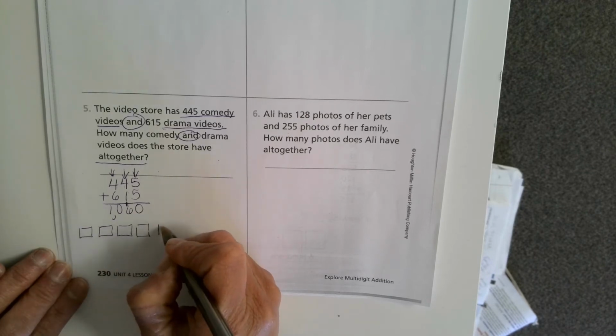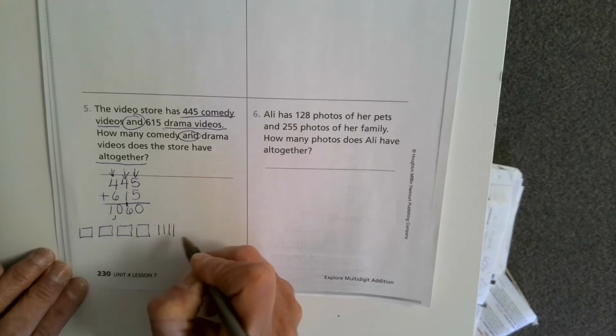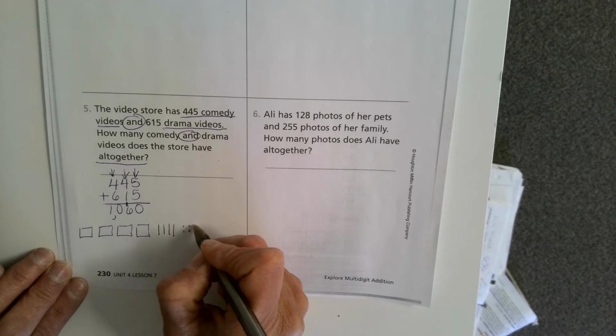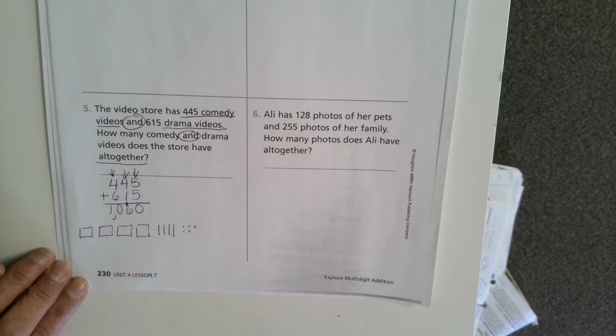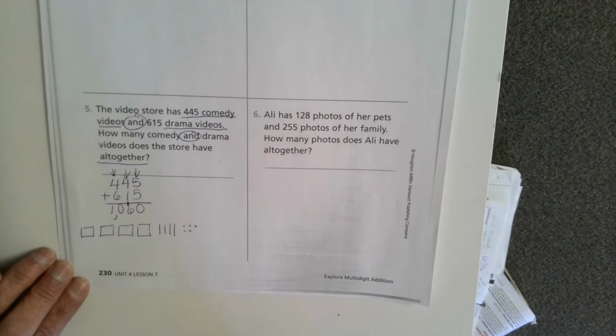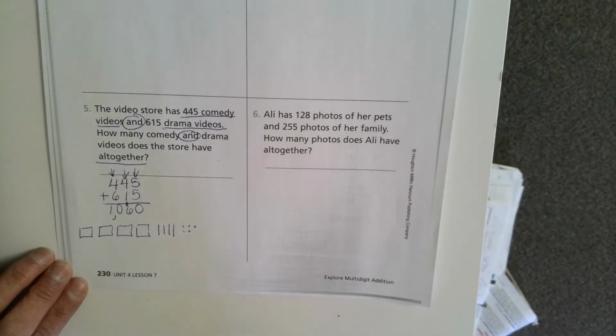Sticks are my tens, so 1, 2, 3, 4 sticks for 40, and 1, 2, 3, 4, 5 for my ones. That's my first number, 445. It represents how many videos the video store had that were comedy videos.